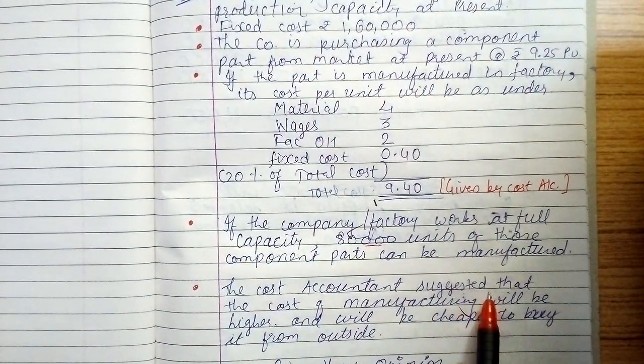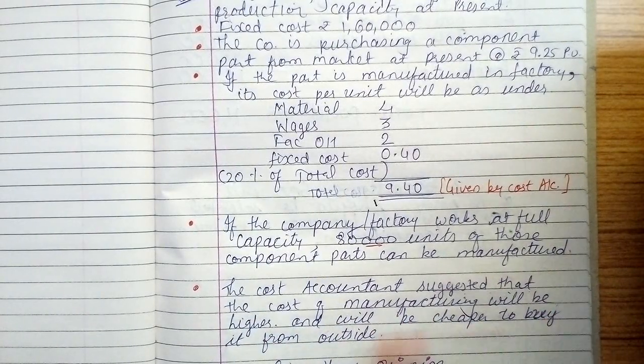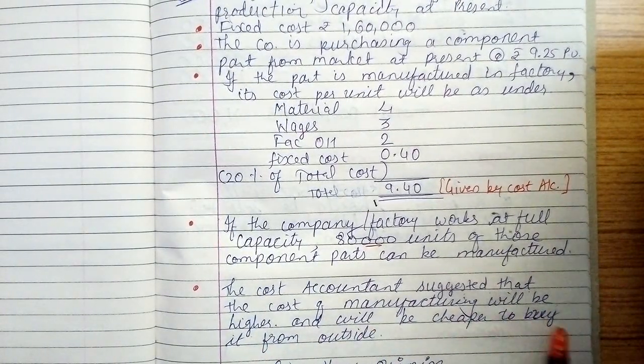The cost accountant suggested that the cost of manufacturing will be higher and that it will be cheaper to buy it from outside.